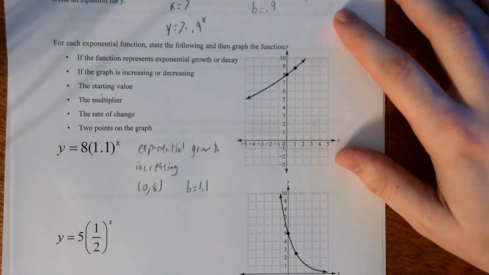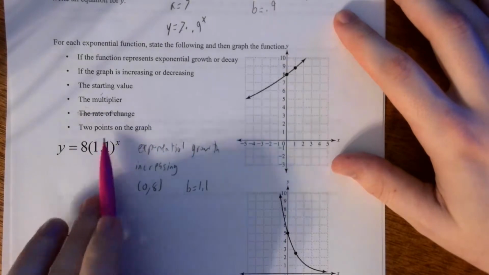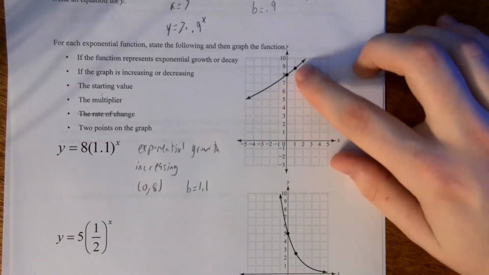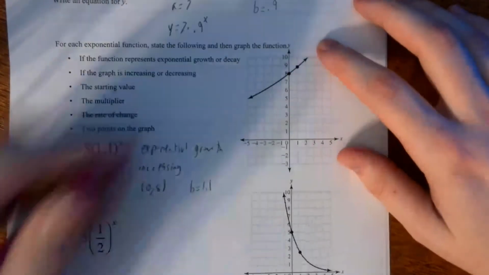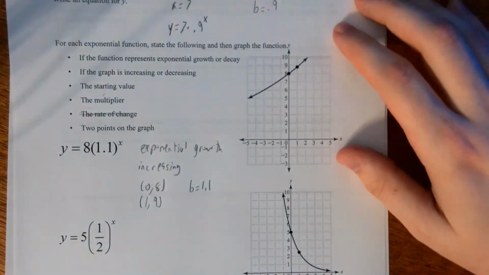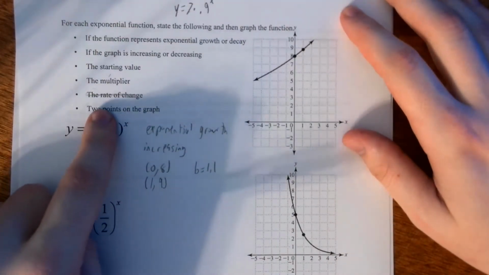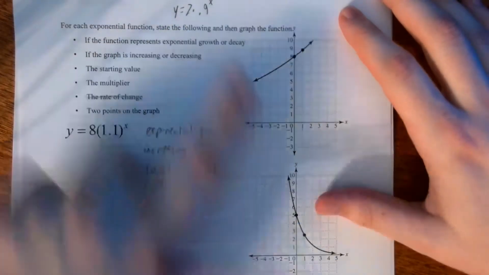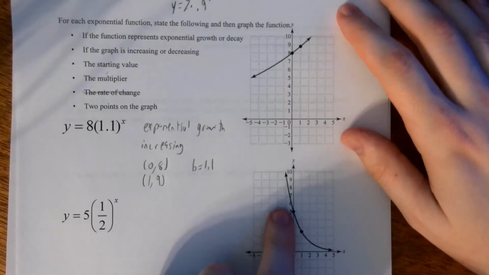And then I'm going to skip the rate of change, but I'm going to look at 2 points on the graph. So I already have (0, 8), right? So let's do the other point that's on the graph. Well, this is (1, 9). So the other point on the graph is (1, 9). Okay. All right, and then let's look at the next one, and we're going to do the same thing. We're going to do those 5 again. So is the function showing exponential growth or decay? Well, this is going down and to the right, right? It's getting smaller and smaller and smaller. So this one is exponential decay.